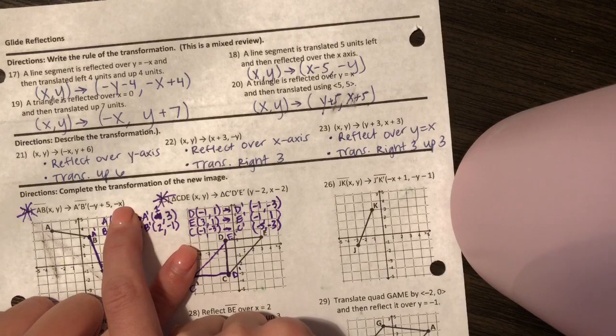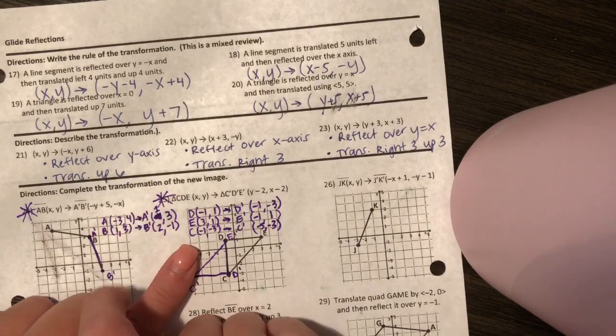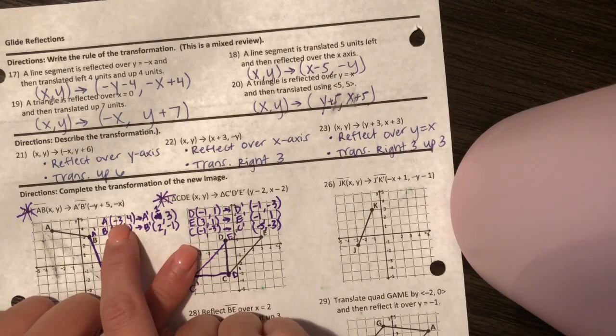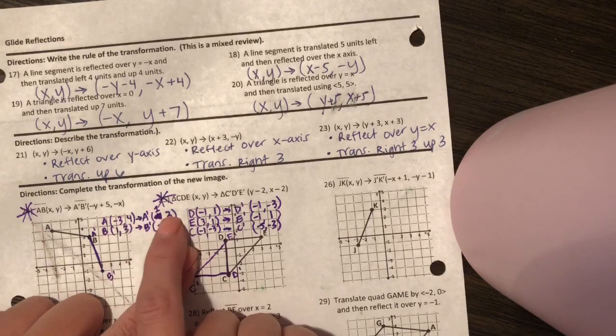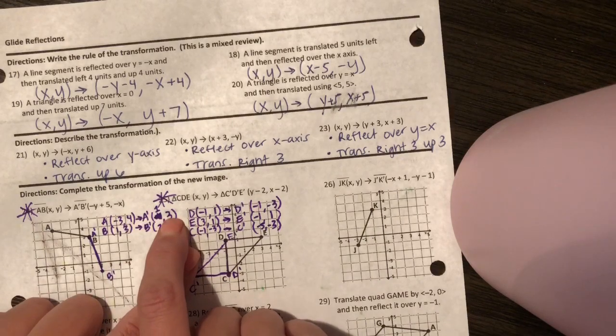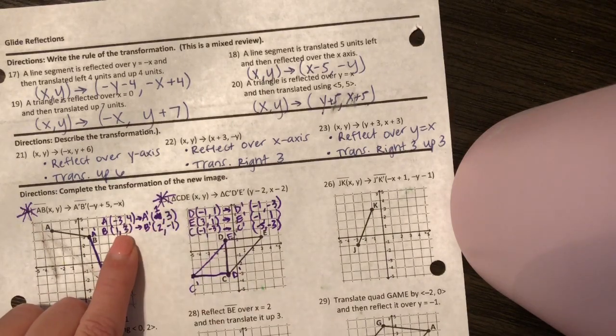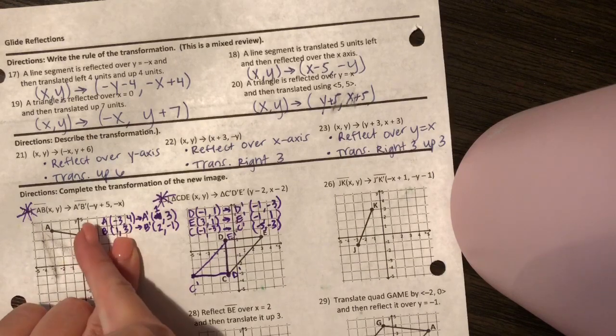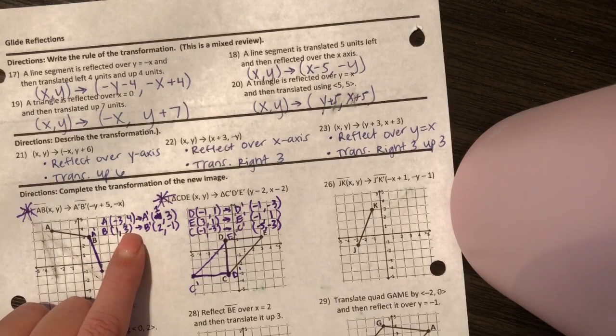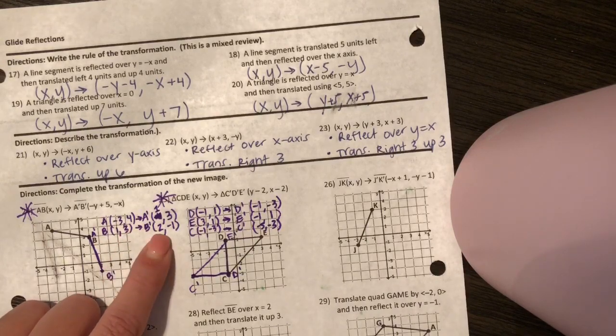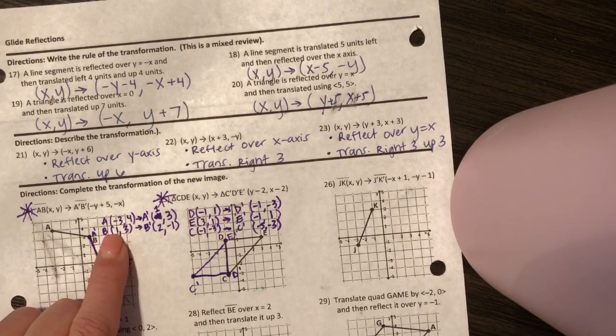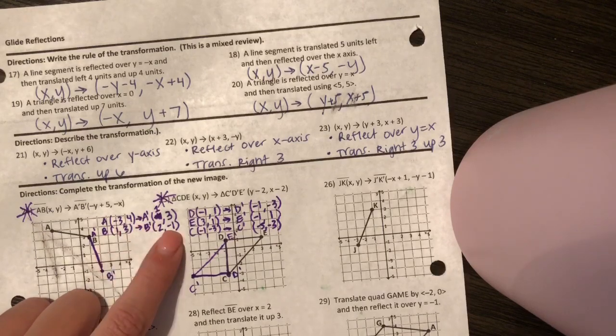Okay, then it looks like we're going to take the x, change the sign, and move it to the back. So the x value is -3. I'm going to change the sign, move it to the back, so a +3. Okay, we're gonna repeat this process right here. Okay, I need to take my y value, change the sign, and add 5. So -3 plus 5 is 2. Okay, and I'm gonna take my x value, change the sign, and move it to the back. So that's gonna become a -1.